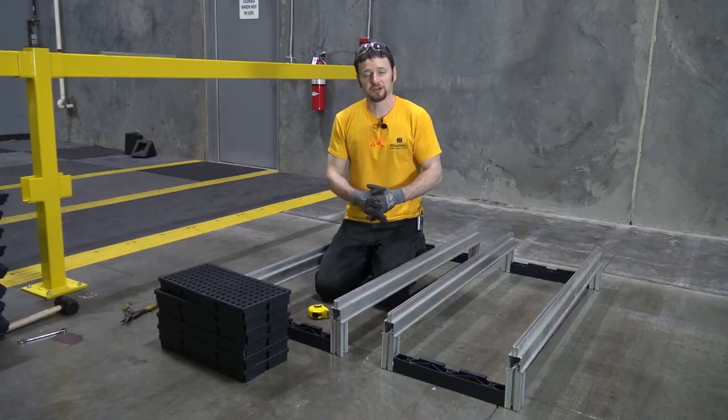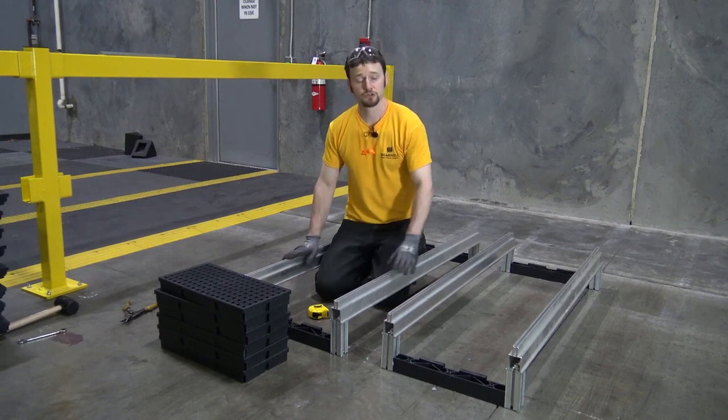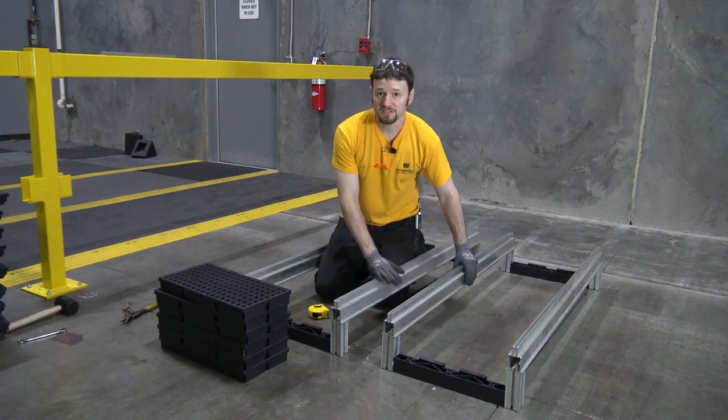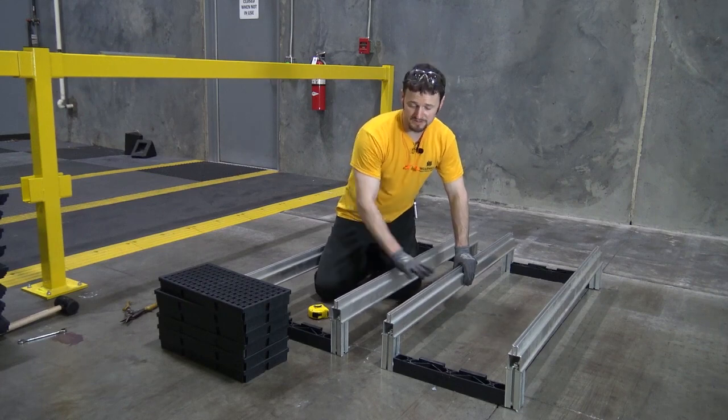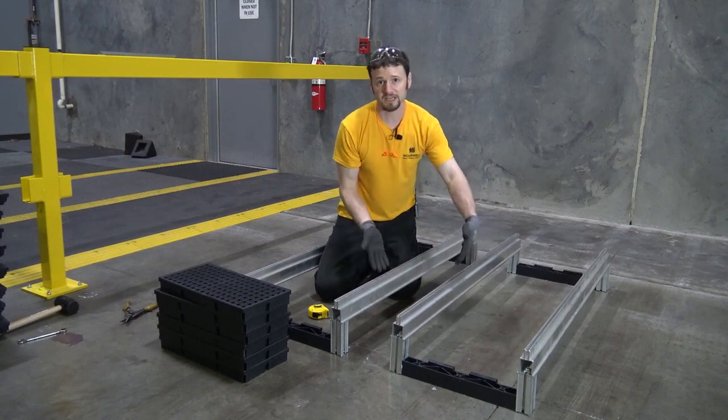In this clip, we're going to be talking about how to customize the width of foundation. So here we have two kits. The best way of customizing the width is by varying the distance between the kits. With the standard tile, it's going to be 18 inches wide.